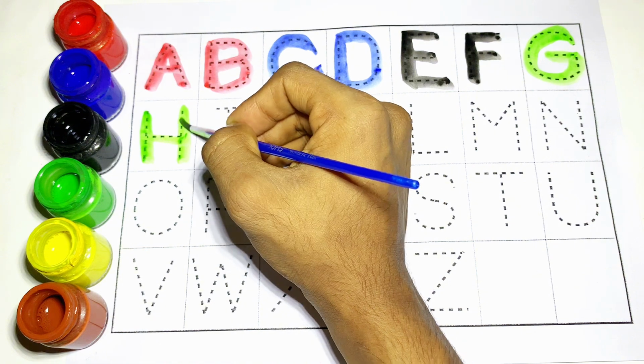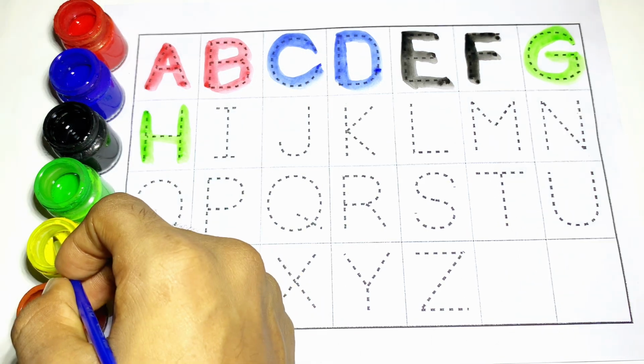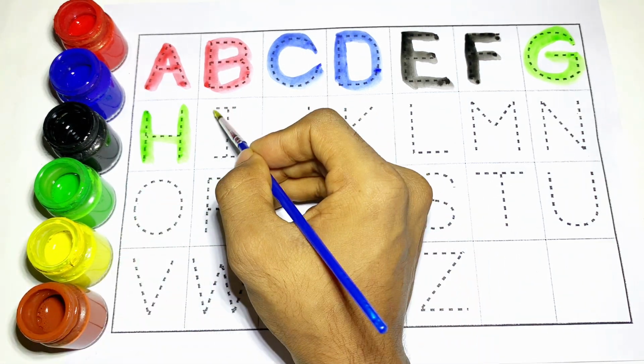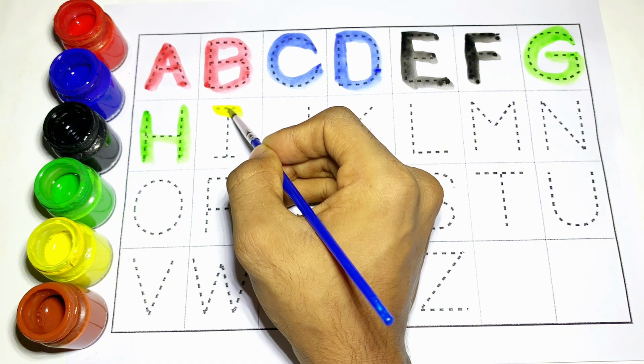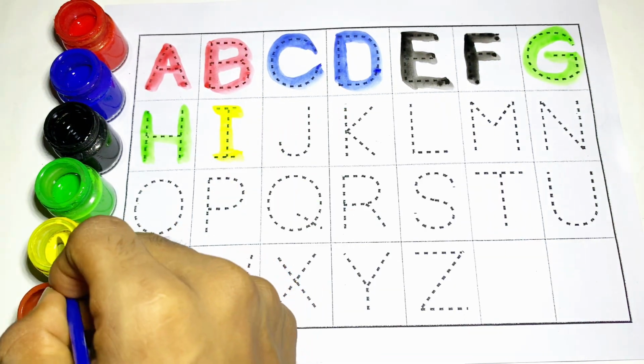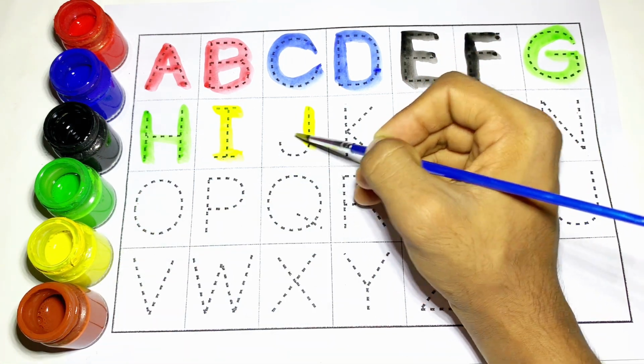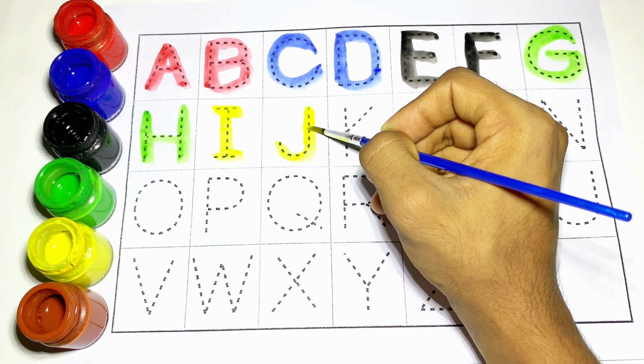The alphabets of H. Kids, now draw I for ice, I for ice cream. The alphabets of I, and use yellow color. Kids, again use yellow color and draw J for joker, J for jackfruit.